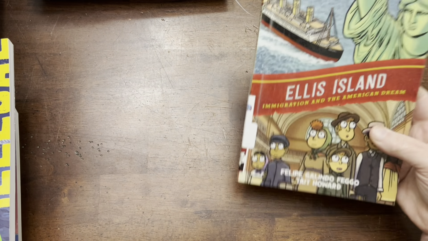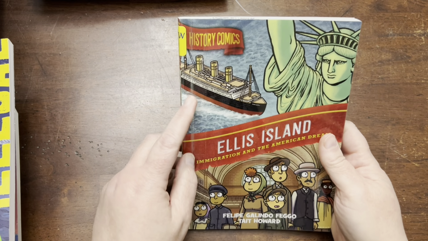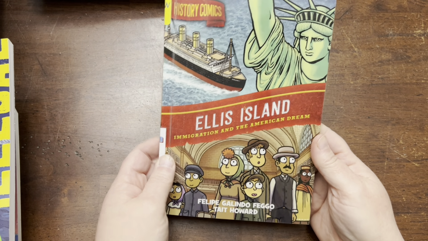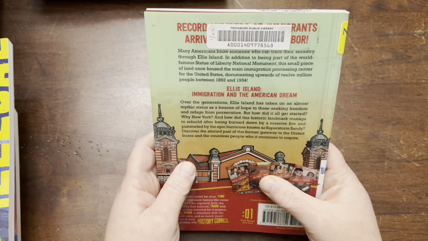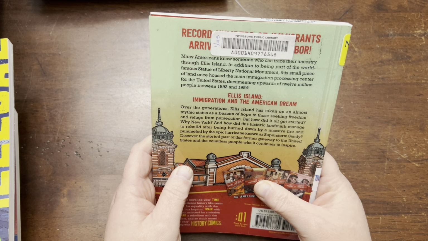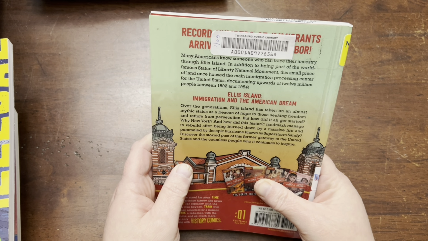All right, and then lastly, I have this one that just came out today, actually. This is a new title in the History Comics series. This is Ellis Island, Immigration and the American Dream. It says many Americans know someone who can trace their ancestry through Ellis Island, in addition to being part of the world-famous Statue of Liberty National Monument.